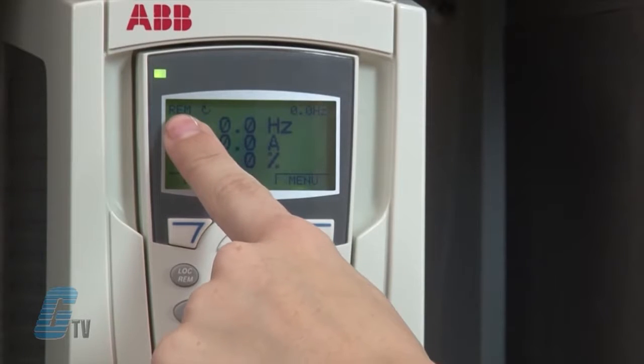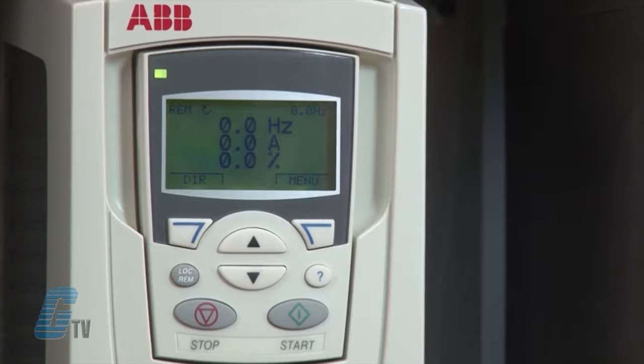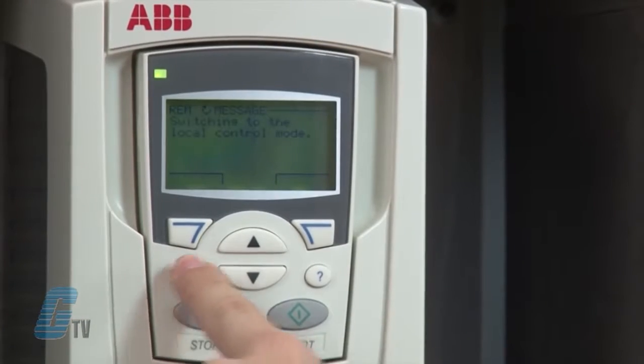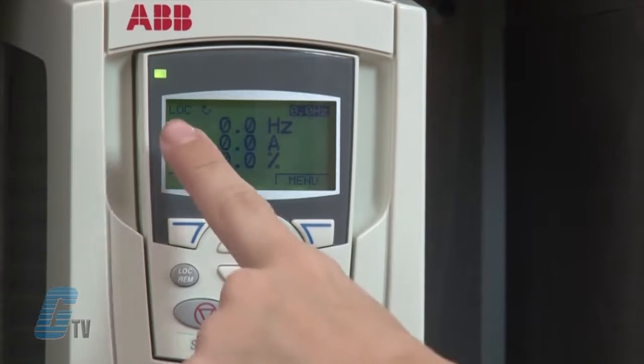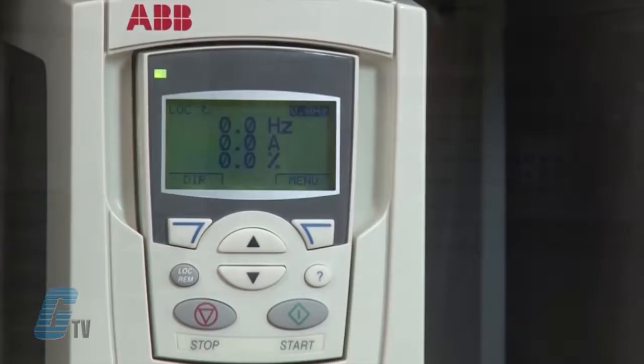In the upper left corner of the display, there is an indicator for the location of the drive control. REM means remote operation. The drive will be controlled by field devices such as start-stop switches and speed pods, which can be connected to the terminal strip of the drive. LOC means local operation, which means that the drive will control start-stop and speed adjust from the keypad. This is set by pushing the button labeled LOC/REM on the keypad. For this demonstration, the drive should be in local mode.